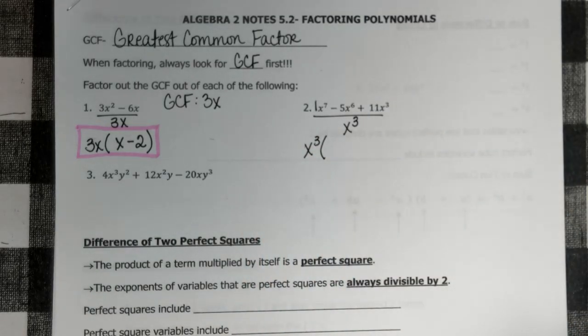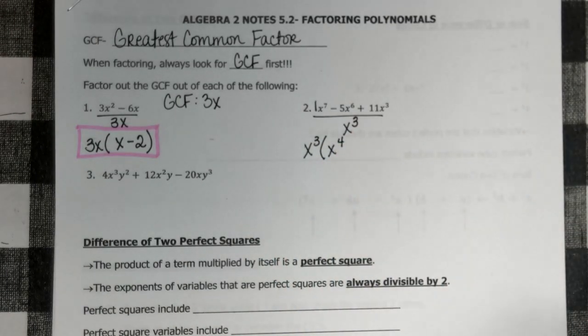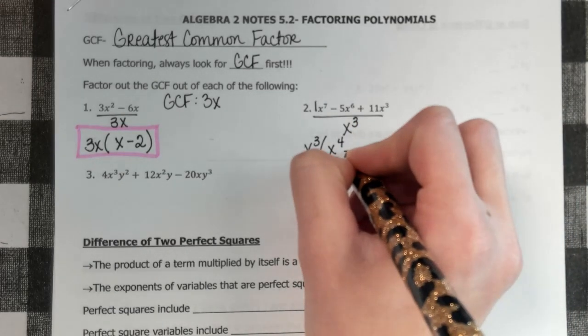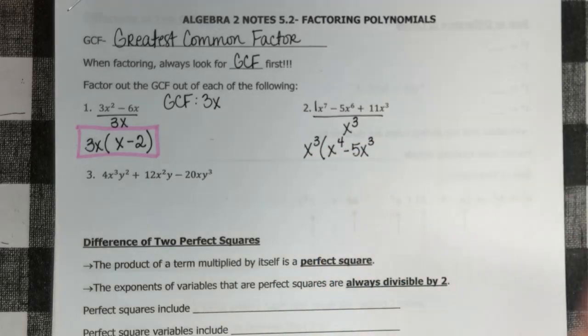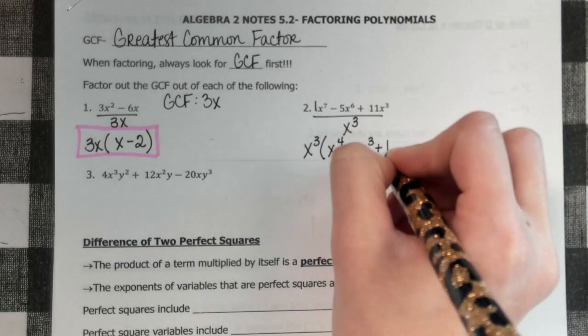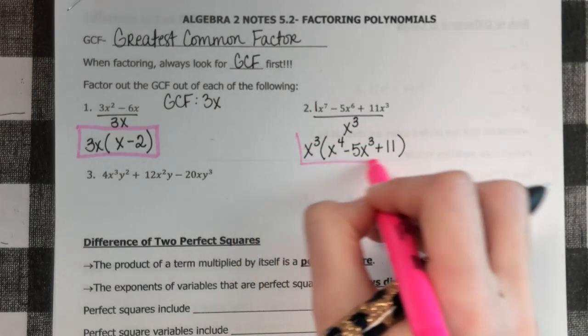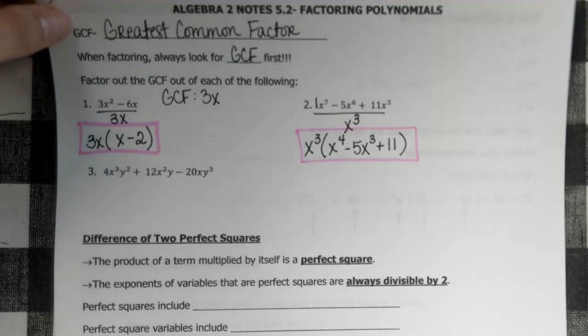So x to the 7th divided by x cubed, I'm subtracting 7 minus 3, and that leaves me with x to the 4th. And then negative 5x to the 6th divided by x cubed is going to give me negative 5x to the 3rd power, because you're subtracting. And then 11x cubed divided by x cubed is just going to leave me with 11. Okay.